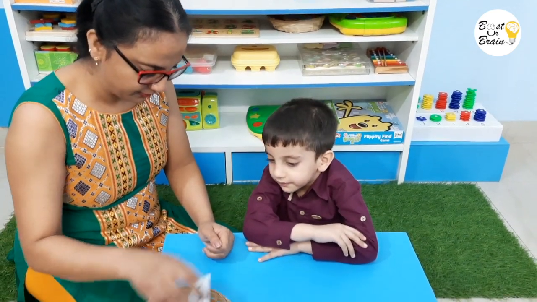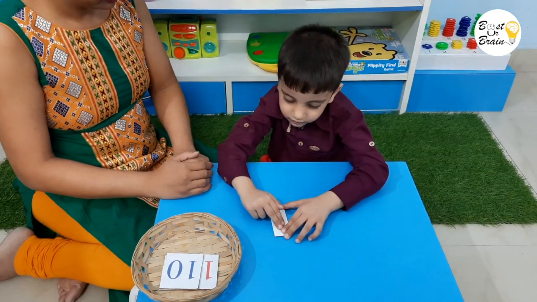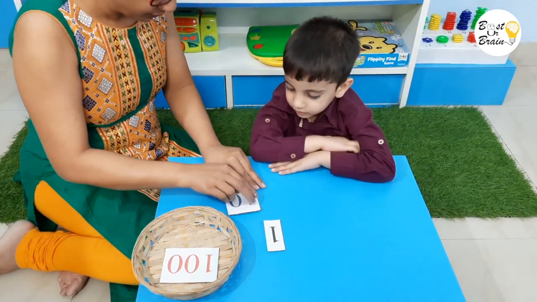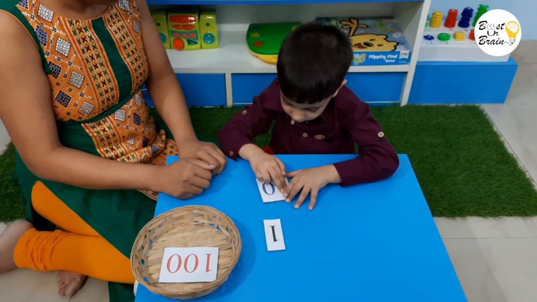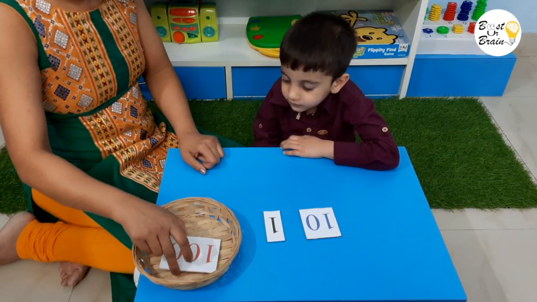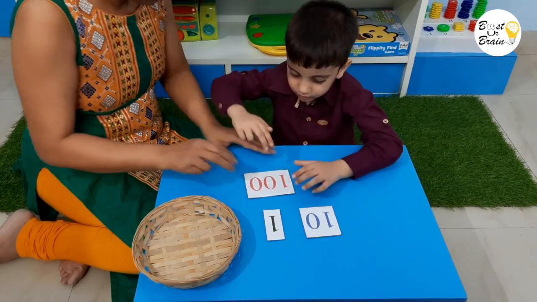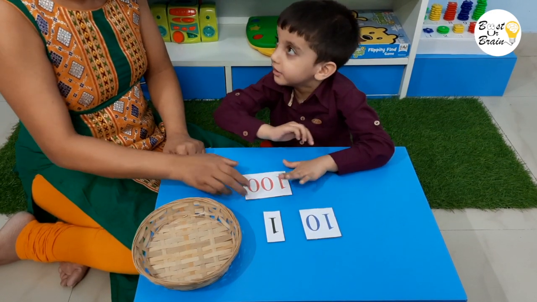Let's see how to introduce symbols for 1, 10 and 100 to a child. Ayash, this says 1. This is 1. This says 10. This is 10. This says 100. This is 100.